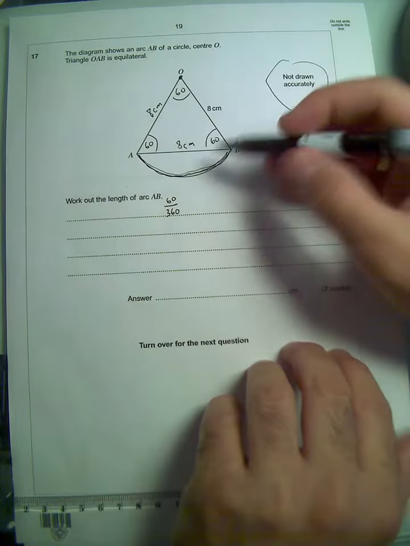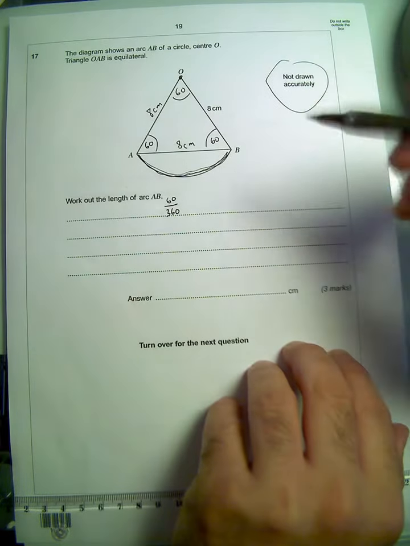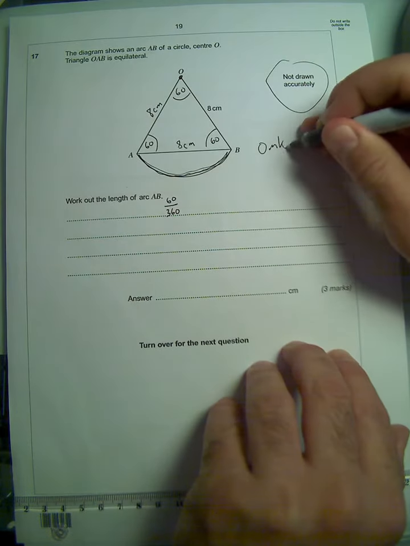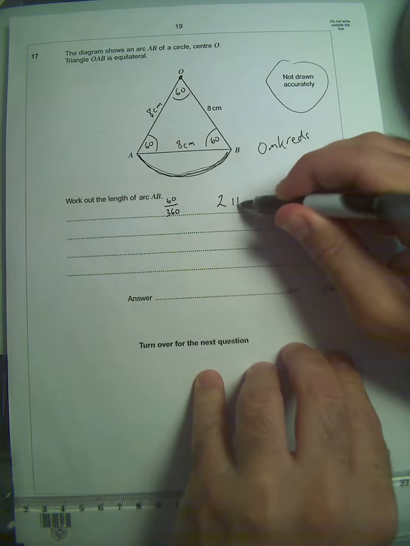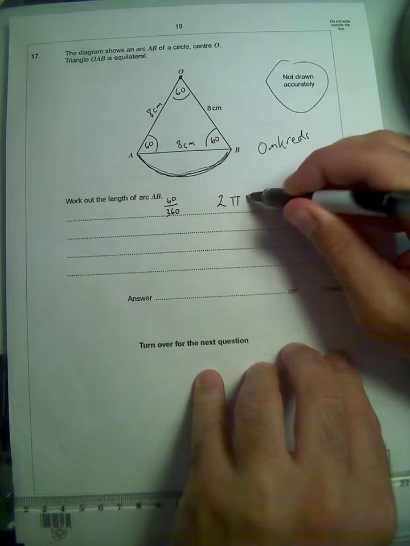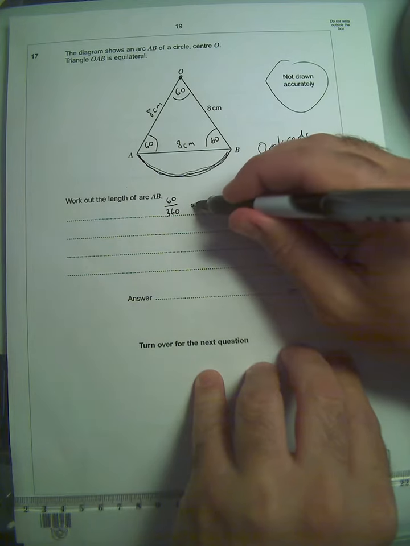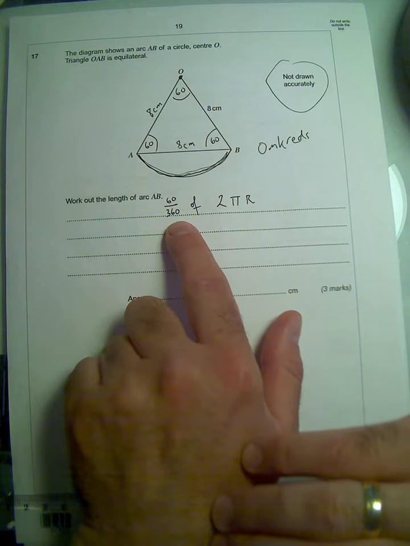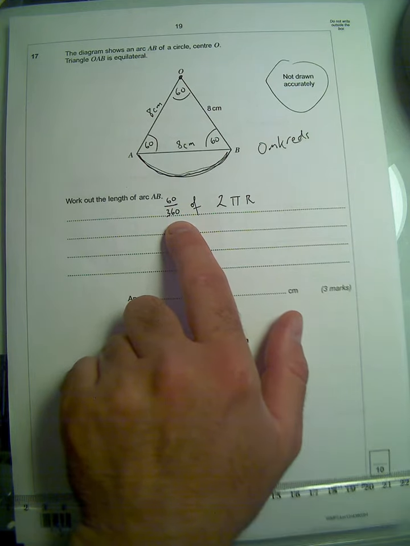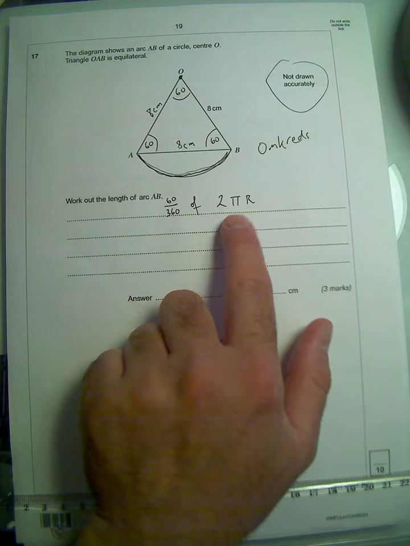Yeah, the whole circumference or perimeter, or in Danish, omkreds of the circle would be 2 pi r. 2 times pi times the radius. But we've only got 60 degrees out of 360, so it's 60 360ths of 2 pi r.